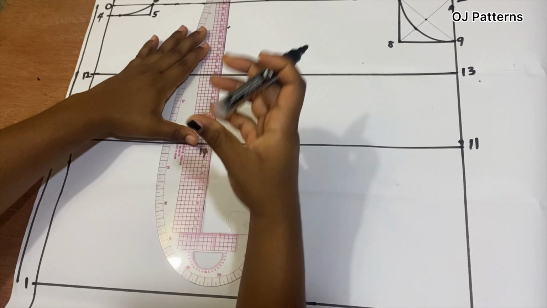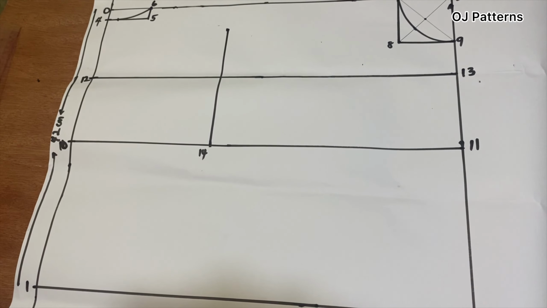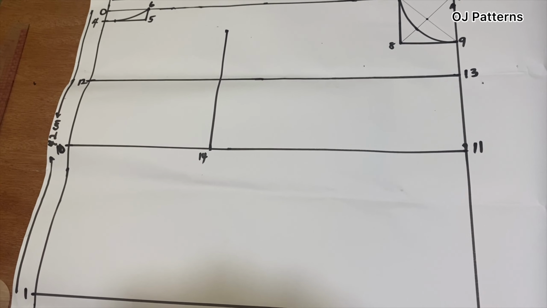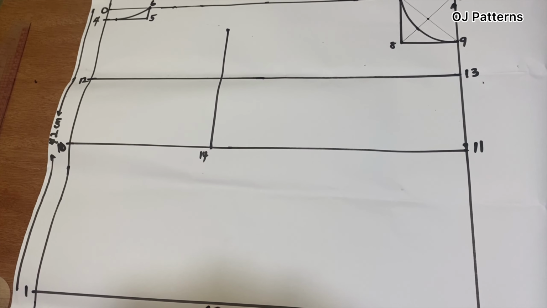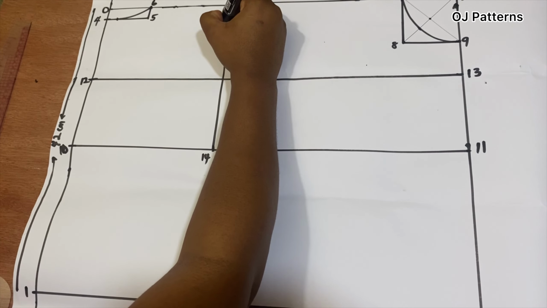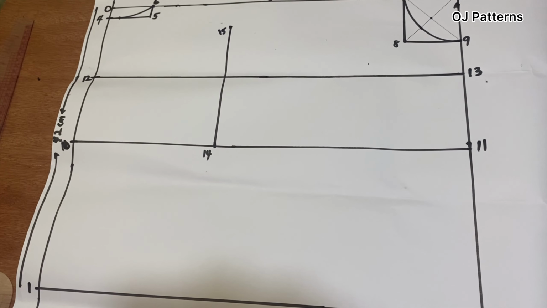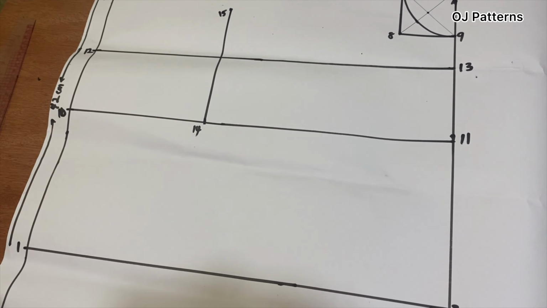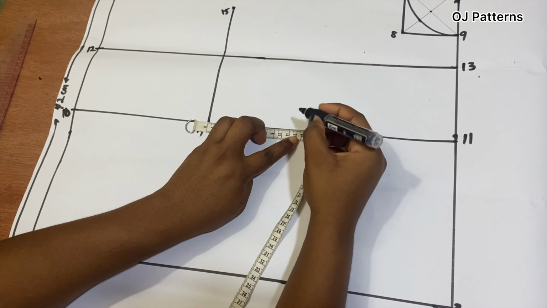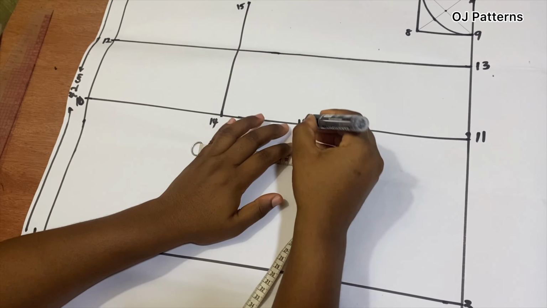And then we'll connect. The straight line up here is 18.5 cm. Here to here is 18.5. So from 14, you square up 18.5. So here will be 15. Next, measure 10.5 cm from 14. 10.5 and mark. The 10.5 is standard. So just measure 10.5 and mark, calling it point 16.